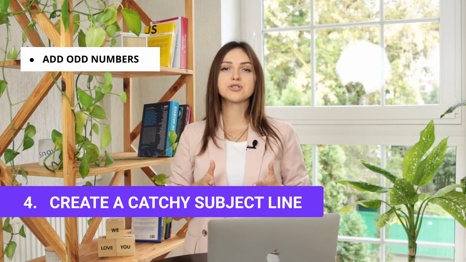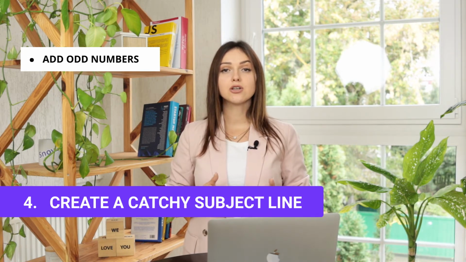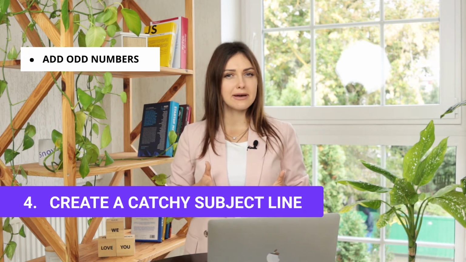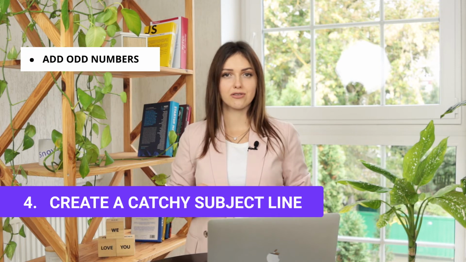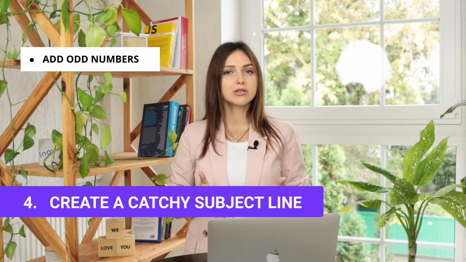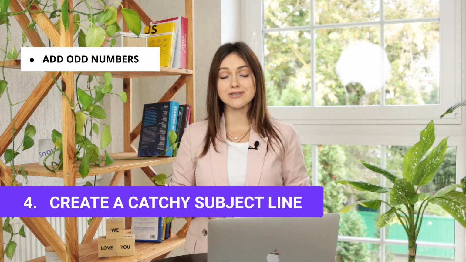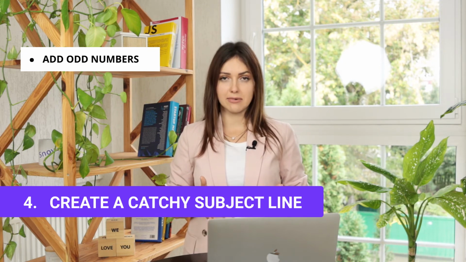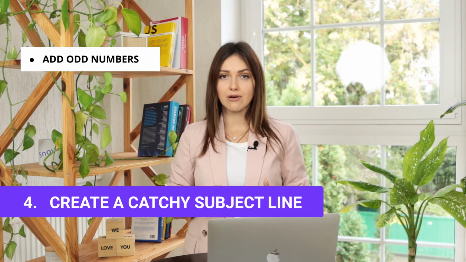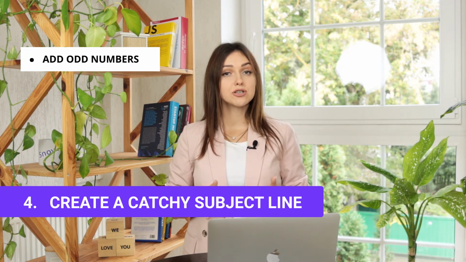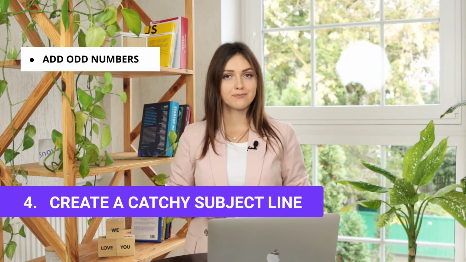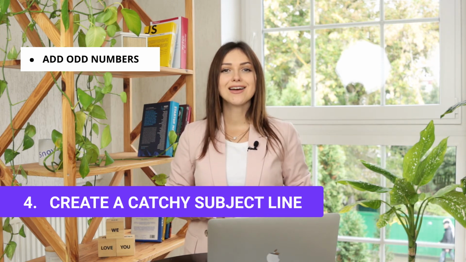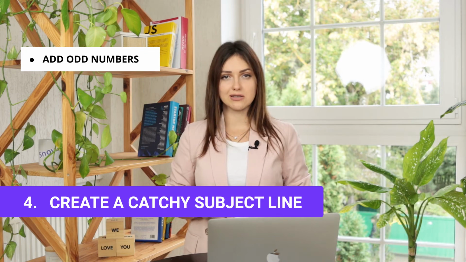Add odd numbers to your subject lines. Numerals are easy attention grabbers. But you may wonder, why is it better to use odd numbers rather than even? Simply because our minds subconsciously group numbers, and even numbers are easier to ignore as they are already symmetrical. Odd numbers, however, hold our attention for just a little bit longer.